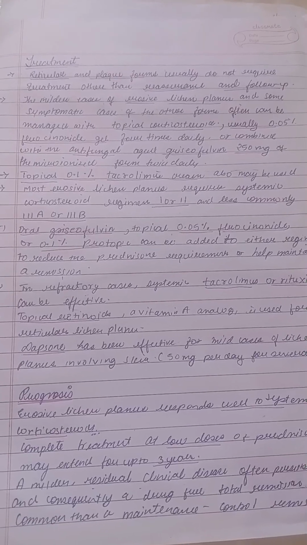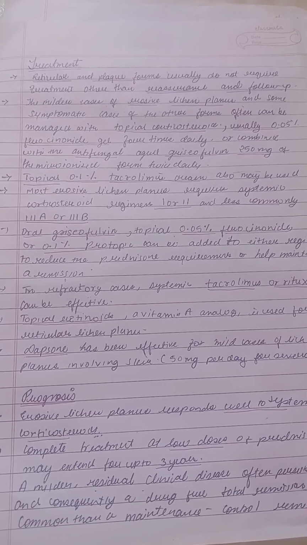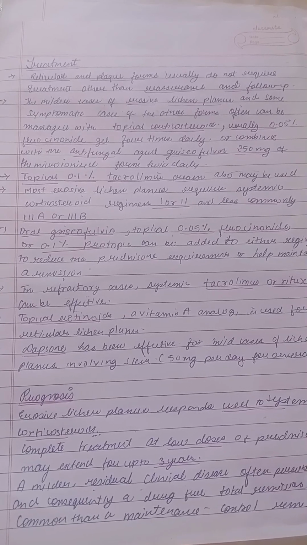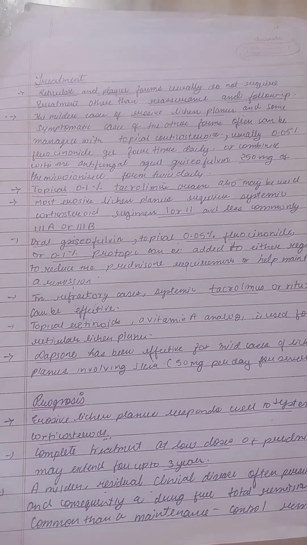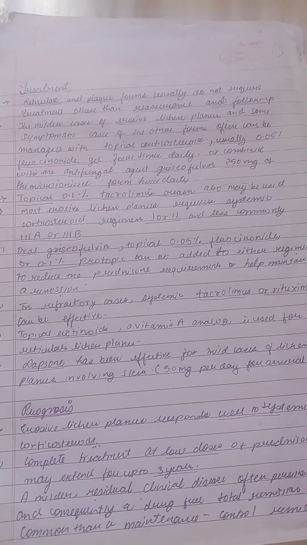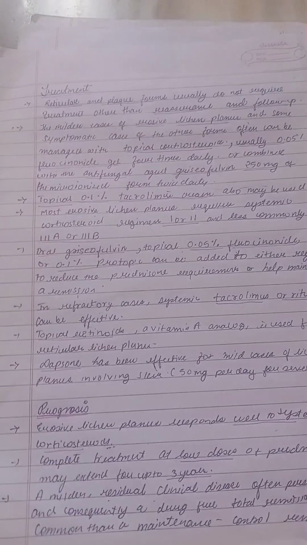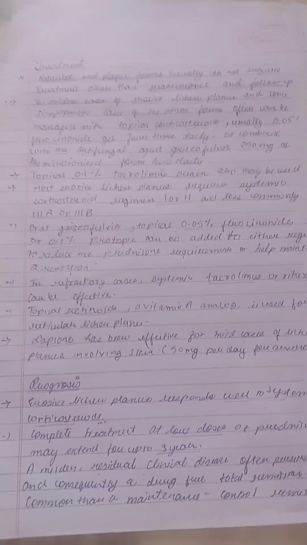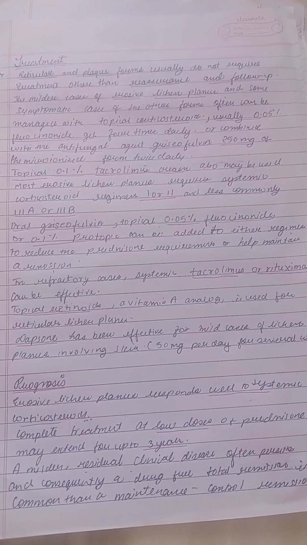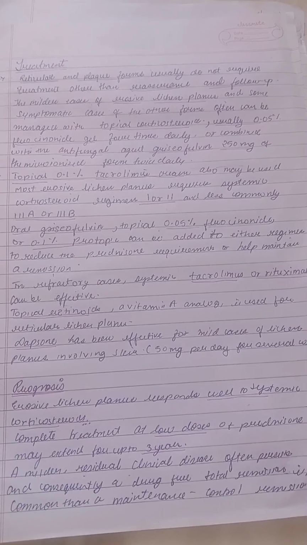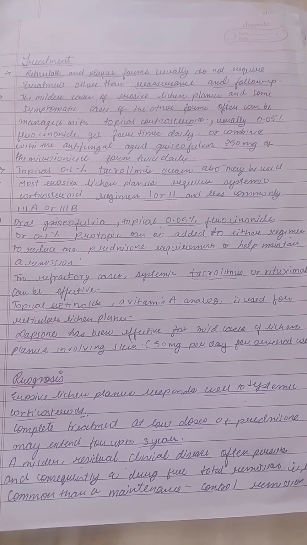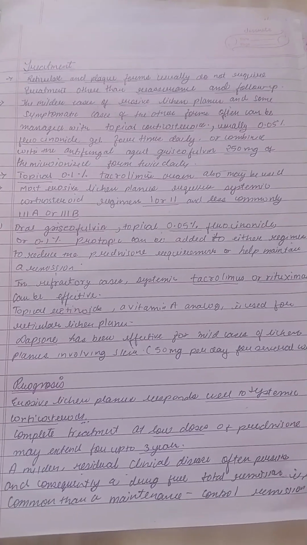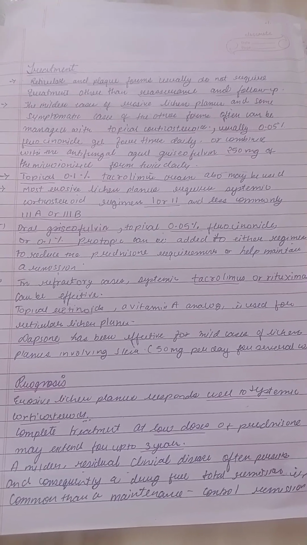Most erosive lichen planus require systemic corticosteroid regimen 1 or 2 and less commonly 3A and 3B. तो जो मोस्ट इरोसिव लाइकेन प्लेनस होंगे, मतलब माइल्ड नहीं सीवियर केसेस, उनके लिए हमको सिस्टमिक कॉर्टिकोस्टेरॉइड्स रेजिमेन लगेंगे. ओके, oral griseofulvin, topical 0.05% fluocinonide or 0.1% protopic can be added to either regimen to reduce the prednisolone requirement or help maintain a remission. तो systemic corticosteroids regimen के साथ हम ये सब भी ऐड करेंगे.